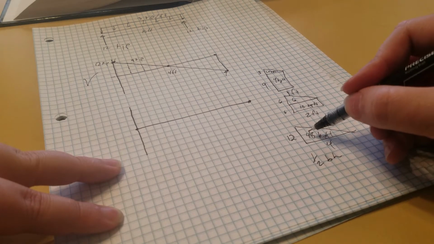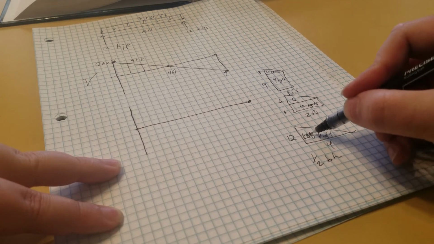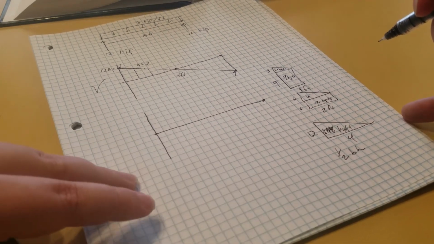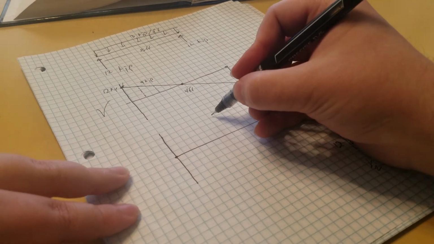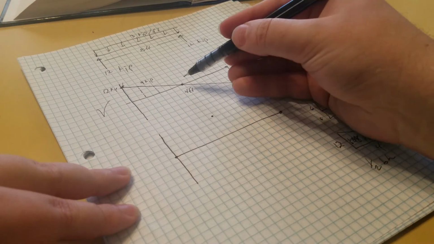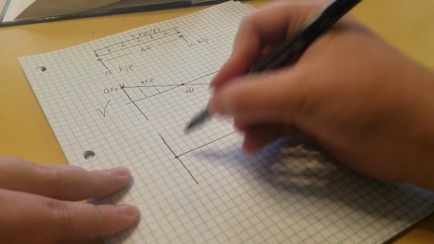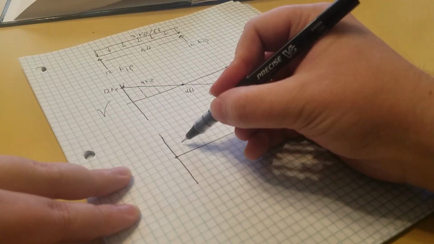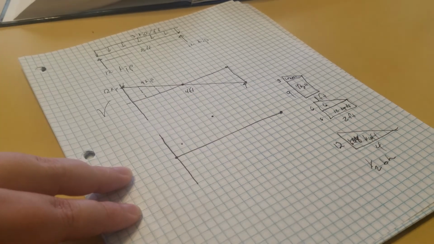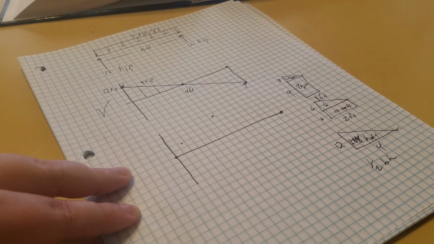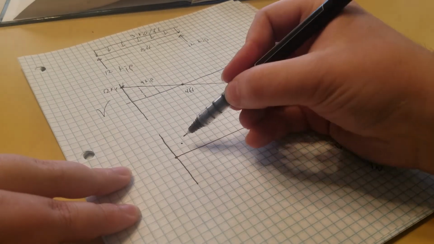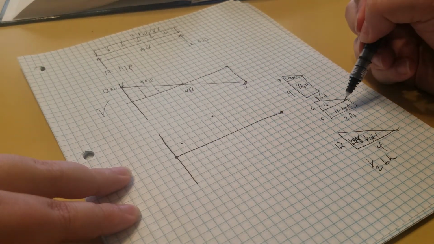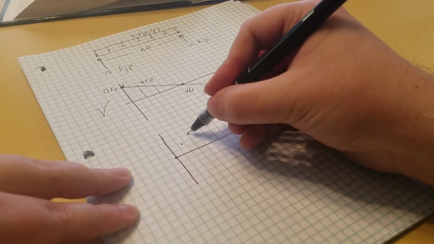Nope, times a half. 24. So I'm up here at 24 at 4 feet. And then I also found 10.5 at some point. And, well, at 1 feet. And then I also found 18 at 2 feet.